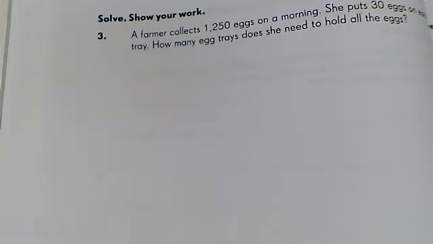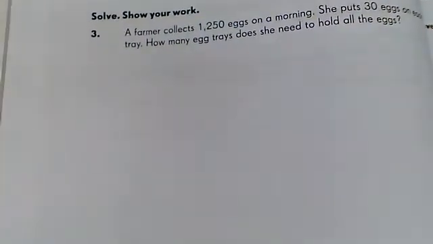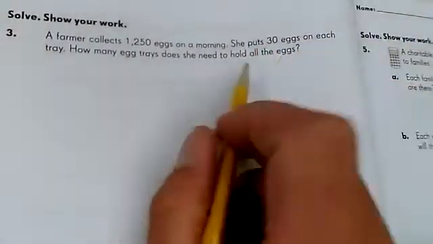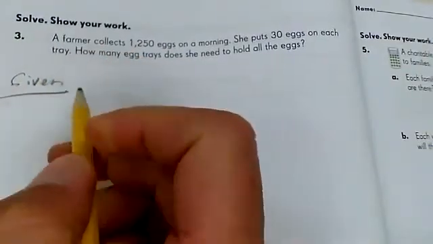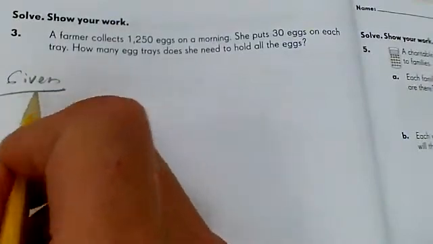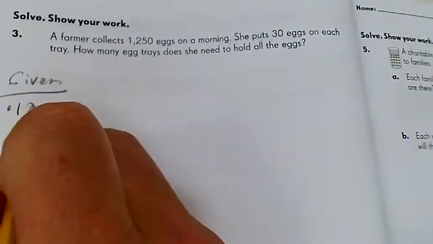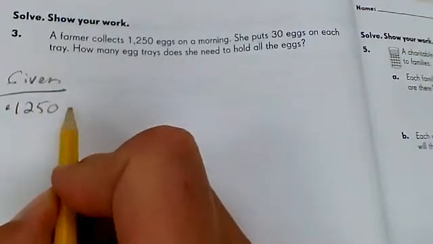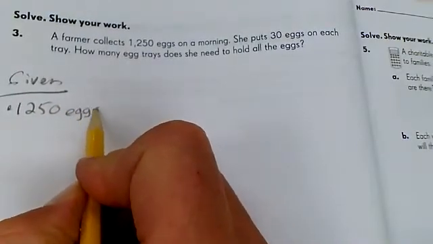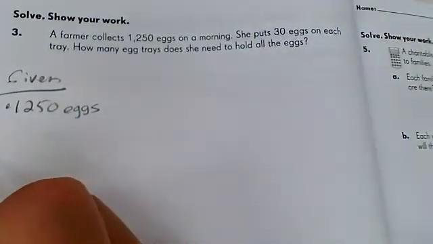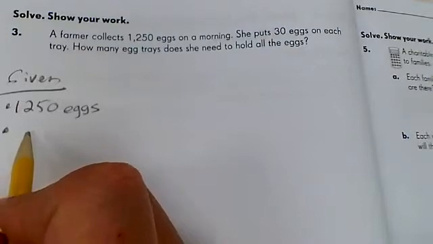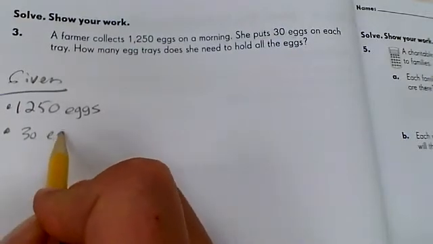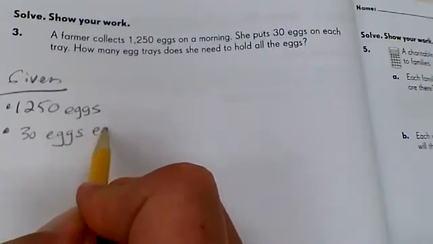It did? Awesome. Okay, so we're on page 70 and we're talking about a farmer's eggs. All right, what's one of your givens? Go ahead, Pearson. What's one of your givens, Luna? Good. Another given? Viv? Thanks, Pearson.